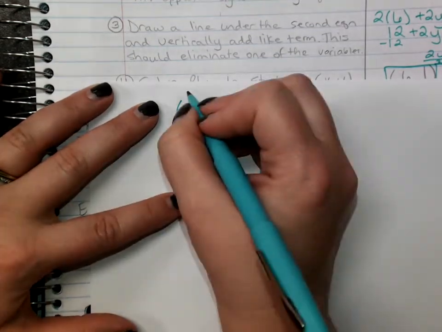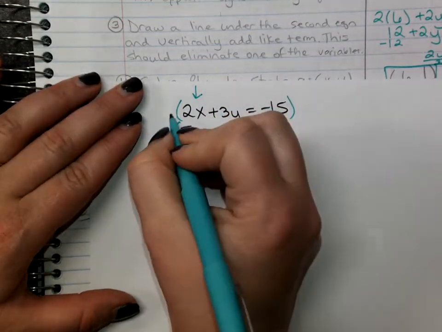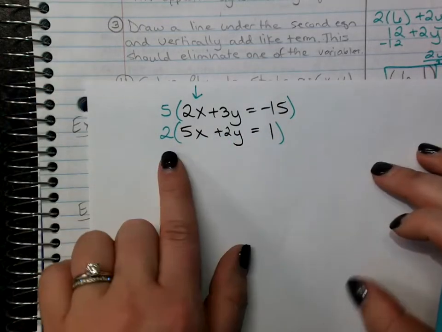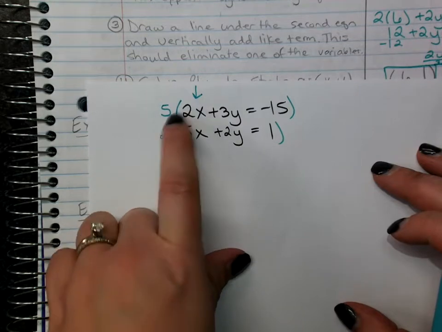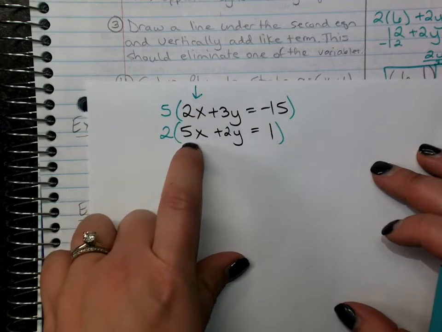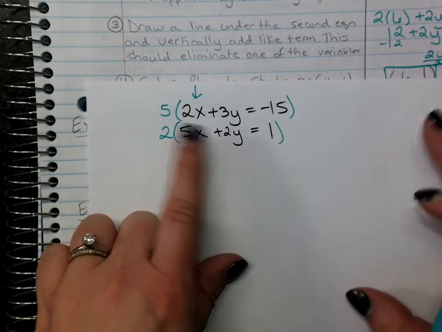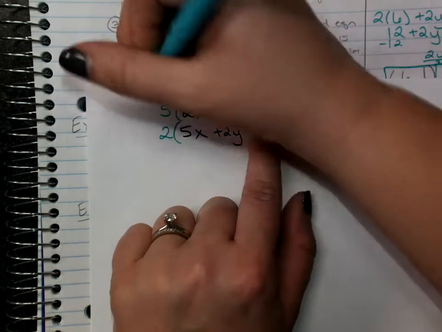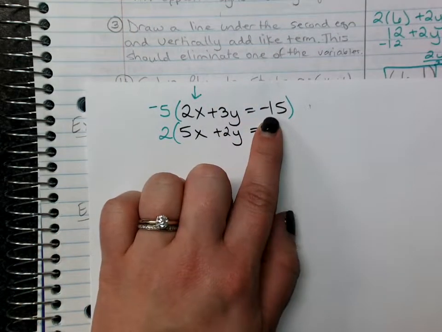So for focusing on the x's, I have a 2 and a 5. So I know it's kind of like getting an LCD. This one needs to multiply by 5, and this one needs to multiply by 2. If I do that, they'll match. The other part of this is that one of them needs to be negative. And again, it's your choice which one you want to make negative. You can completely guess, it doesn't matter, you can just pick one. But what I'm looking at over here with this negative 15, I know if I multiply this by a negative, it'll get rid of that negative, which you guys know by now I don't really like negatives.